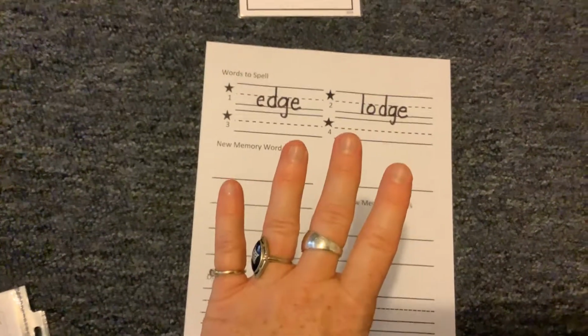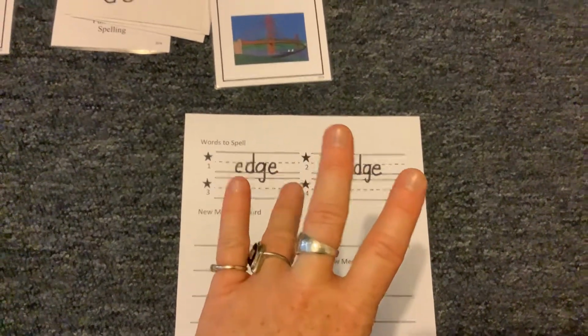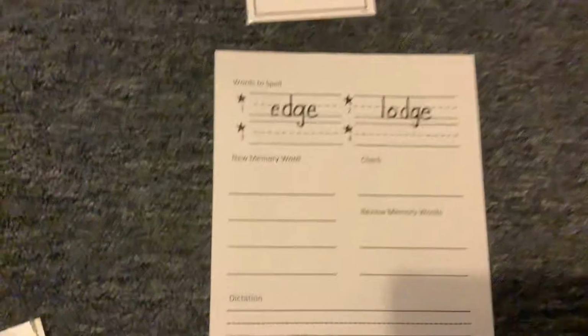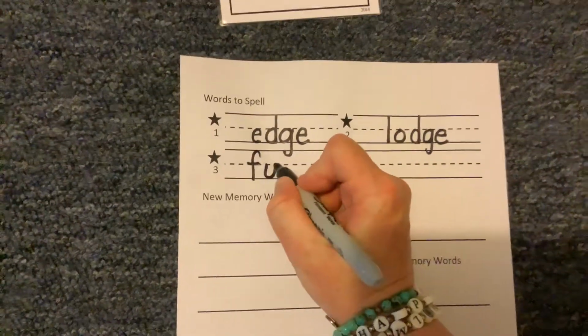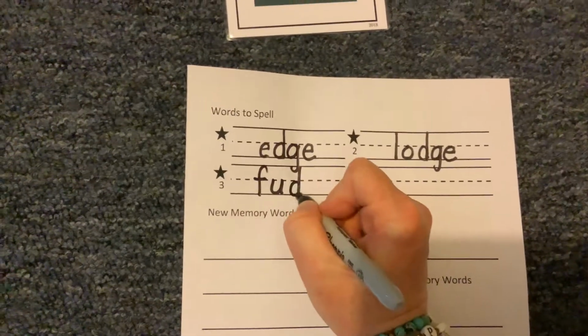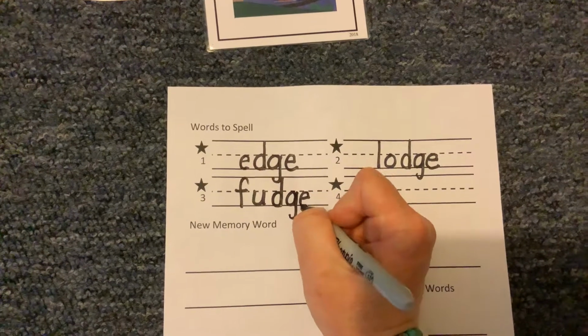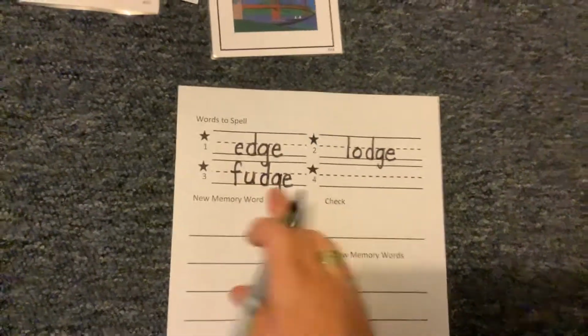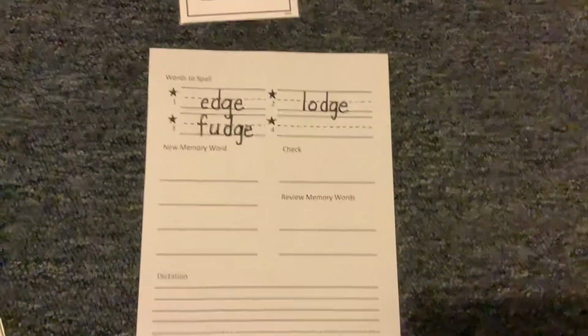Our next word, tap it out. Fudge. Ready? F-U-D-G. 3 sounds, but 5 letters. Fudge. There's that J at the end of a one-syllable word after one short vowel. J is spelled D-G-E. F-U-D-G-E.